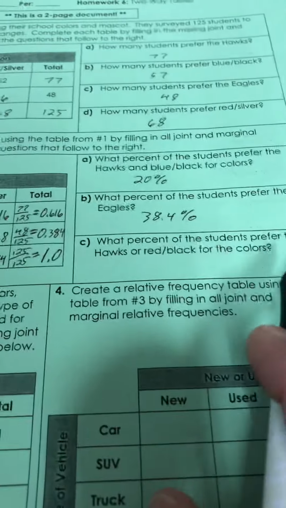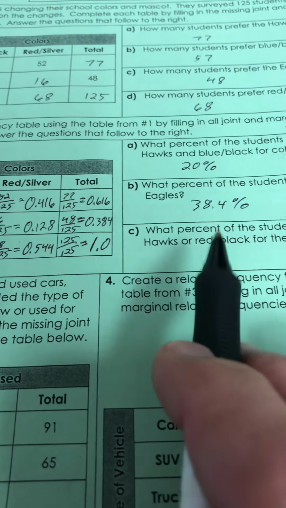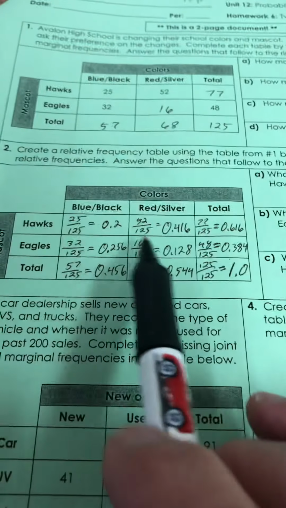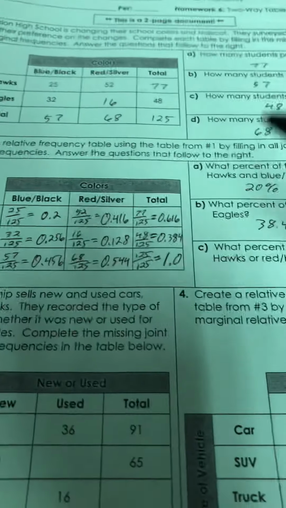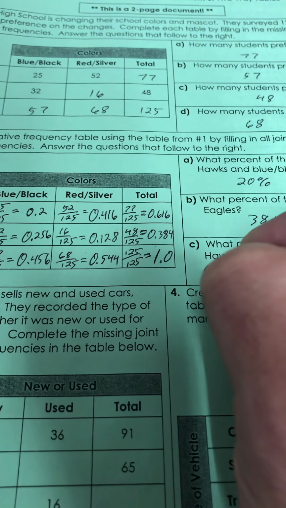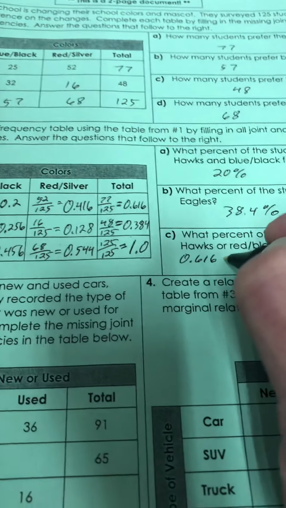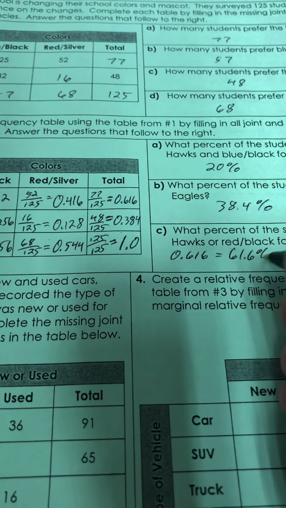And then what percent of the students prefer the Hawks or the red, black for the colors? So we have the Hawks, that's 0.616, or we could say that equals 61.6%.